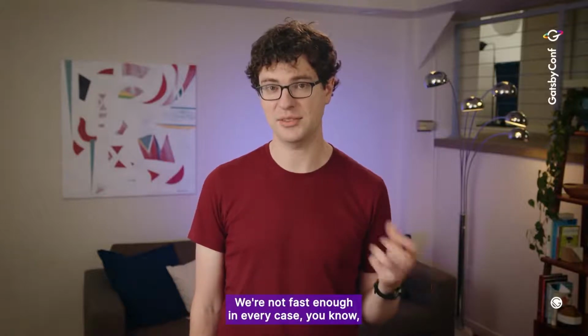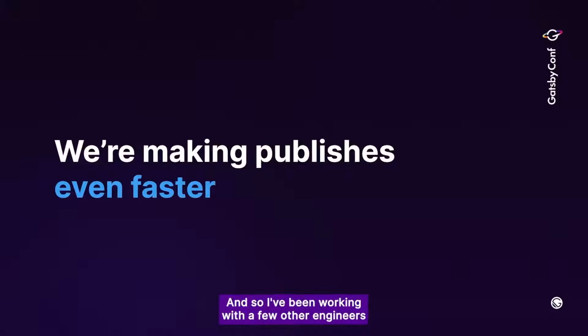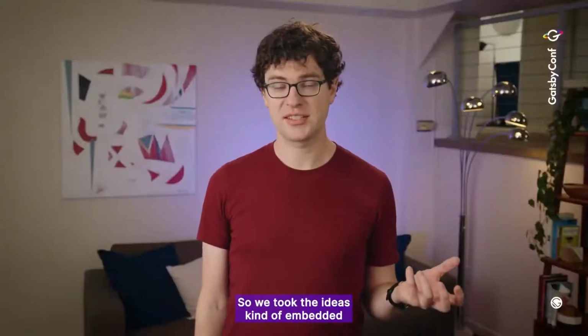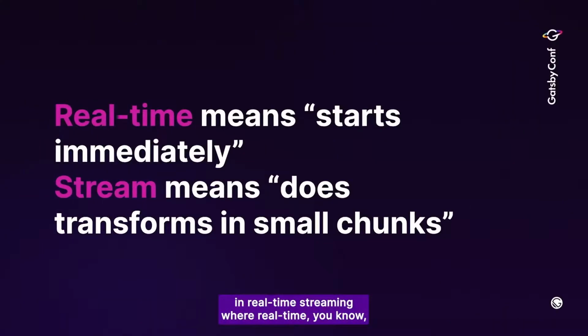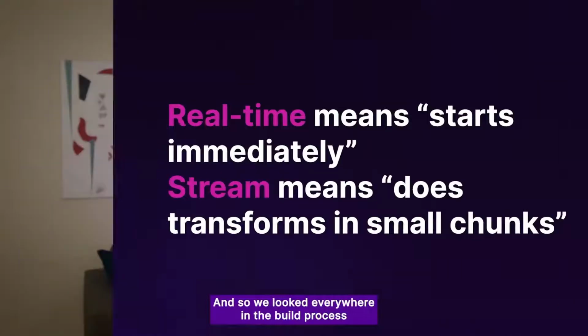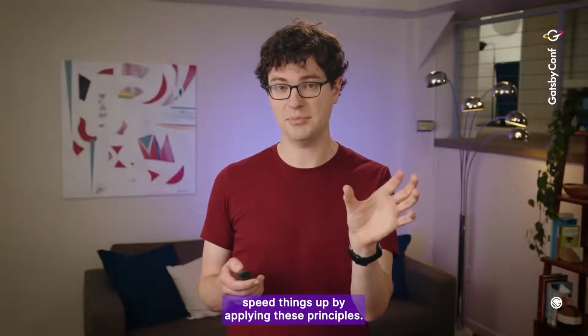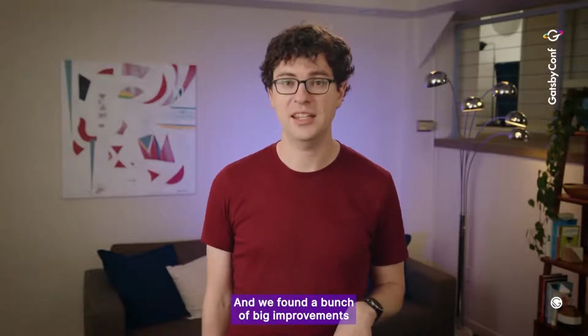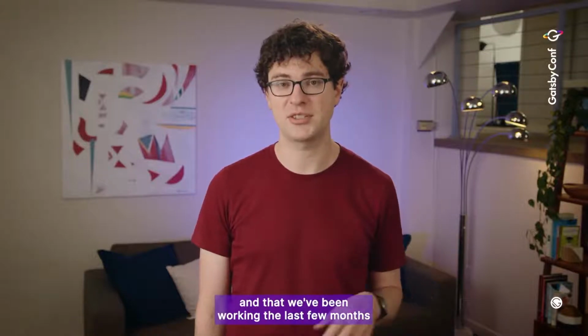We're not fast enough in every case. Preview has to be under 10 seconds, and we're not always there. So I've been working with a few other engineers on making publishes even faster. We took the ideas embedded in real-time streaming, where real-time means starts immediately, and stream means does transforms in small chunks. We looked everywhere in the build process and saw where we could speed things up by applying these principles. And we found a bunch of big improvements that we've been working the last few months on implementing.